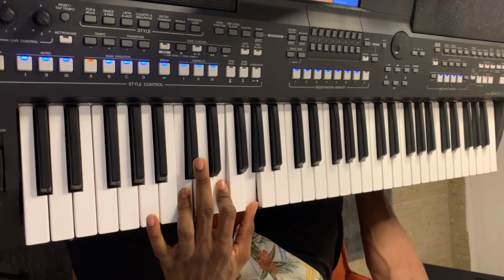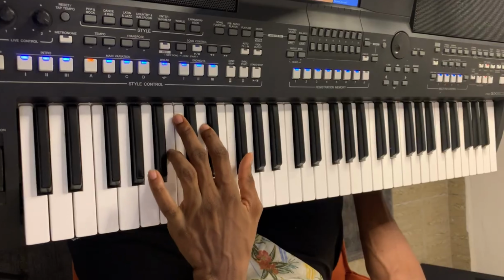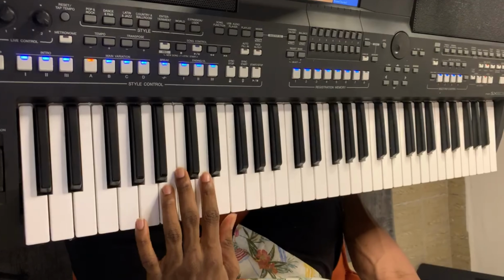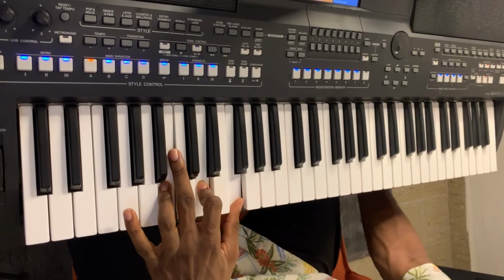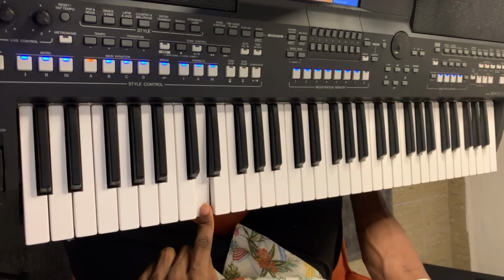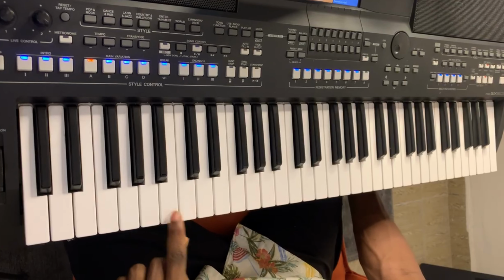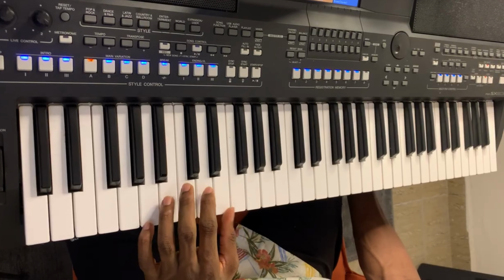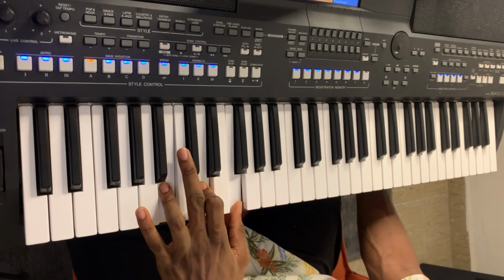Right? Now let's play it. You see, it doesn't make any sense. That is why we play this instead of this. So this, which is our Ti, consists of B, D, and F, also known as Ti, Re, Fa. So the combination of Ti, Re, Fa gives us our Ti.